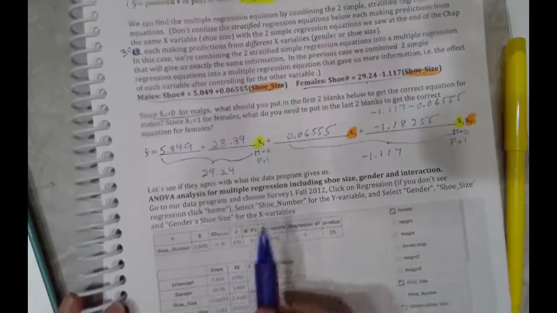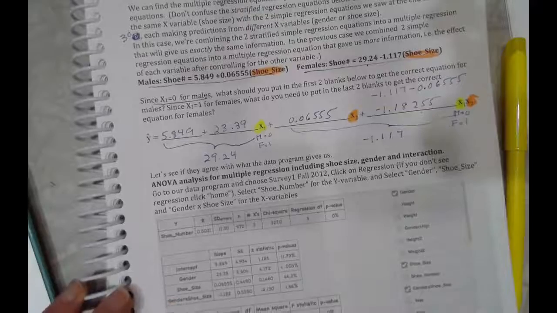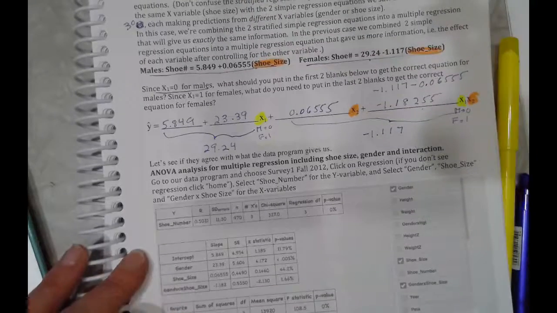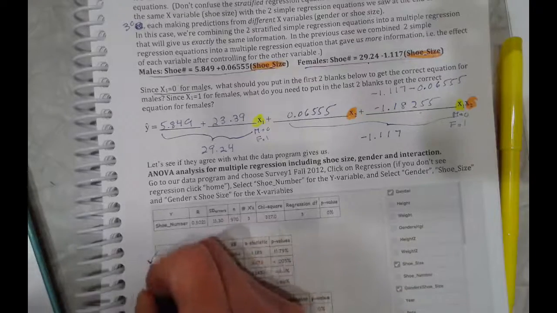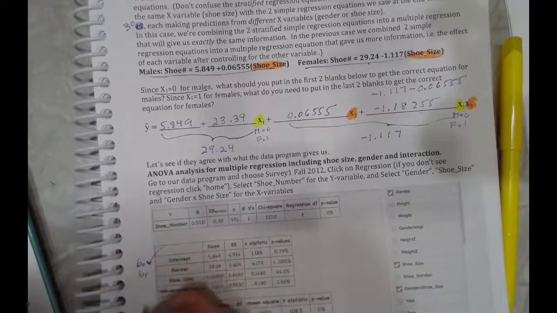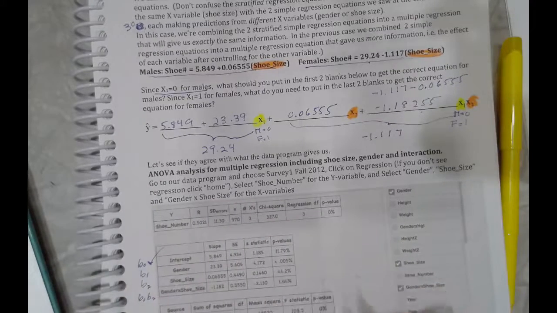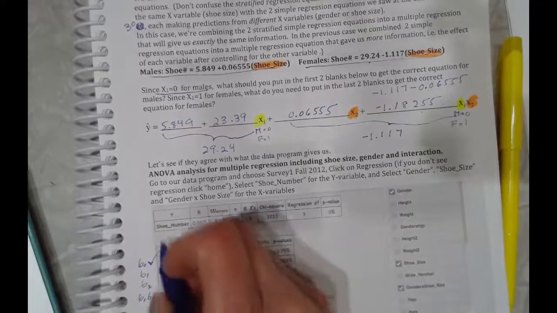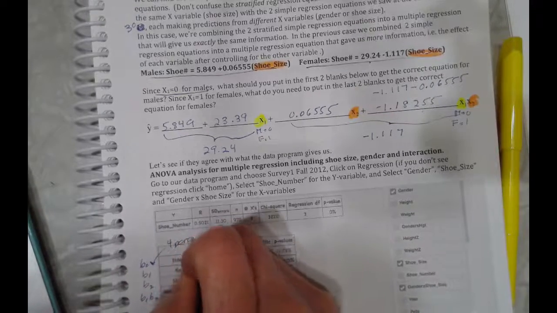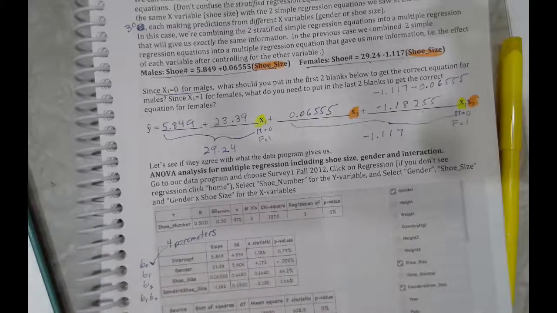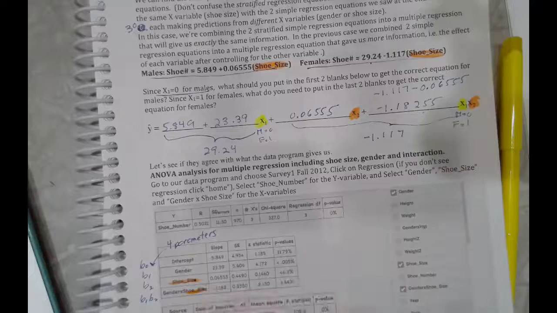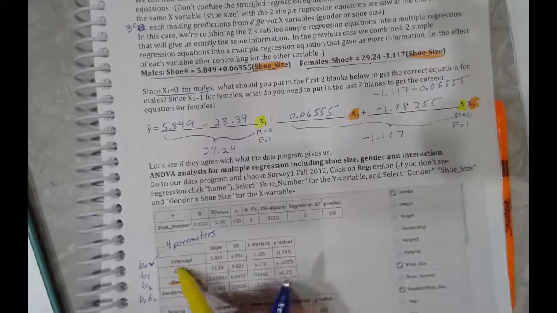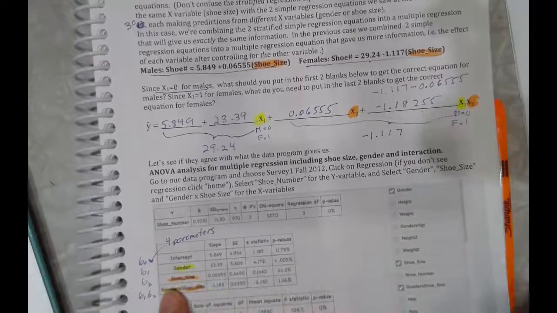So the data program, let's look down here. It gave us an equation. It has 4 parameters here. These are 4 parameters. There's a beta naught, a beta 1, a beta 2, and a b1, b2 slope, you can call it b3. So there's 4 parameters here. And here's the shoe size. And here's the gender. And here's the multiplicative effect of both.